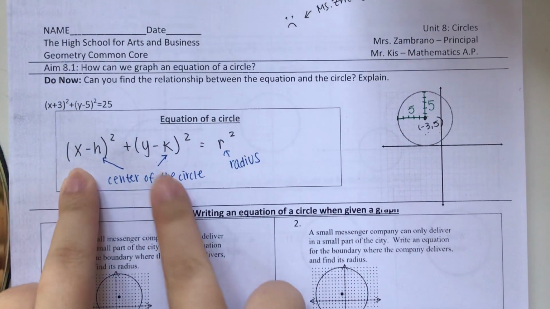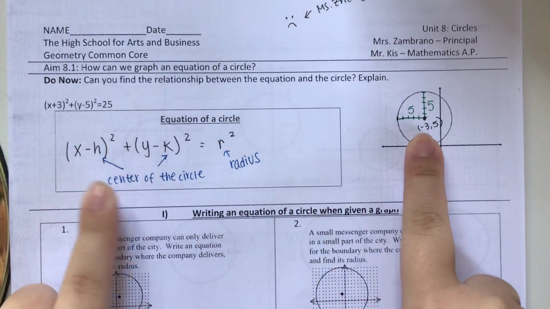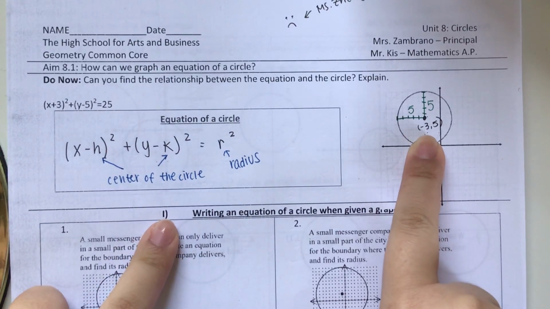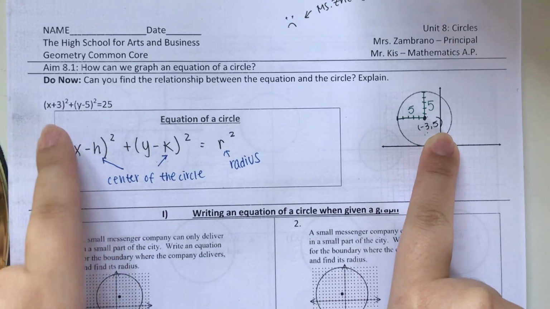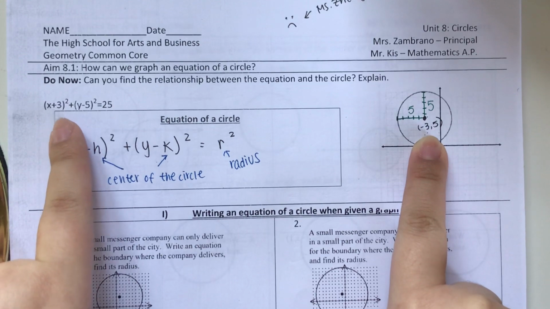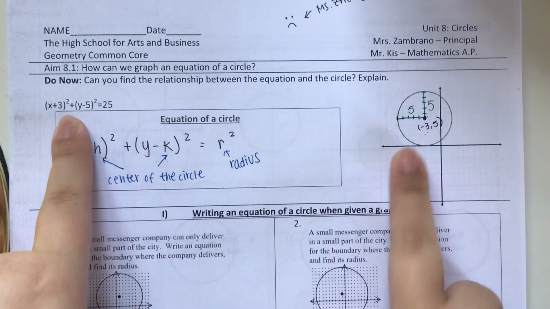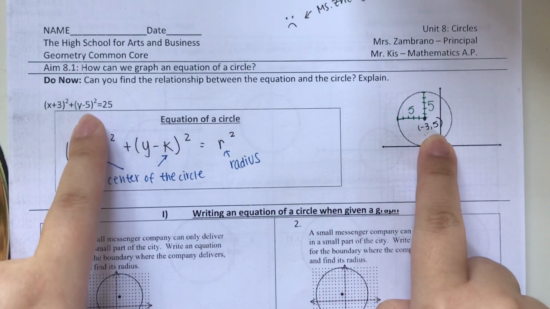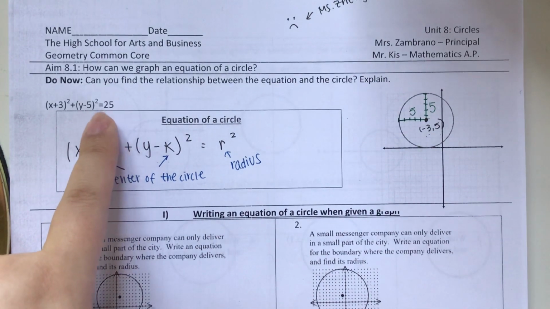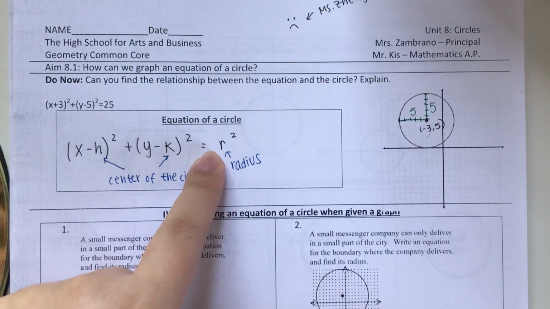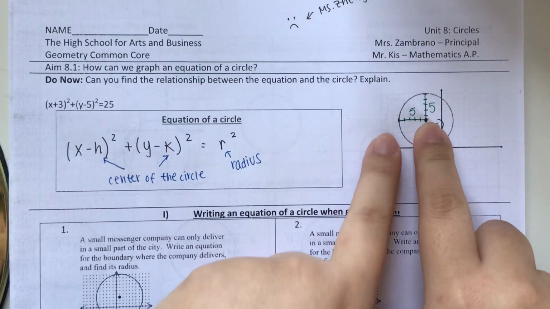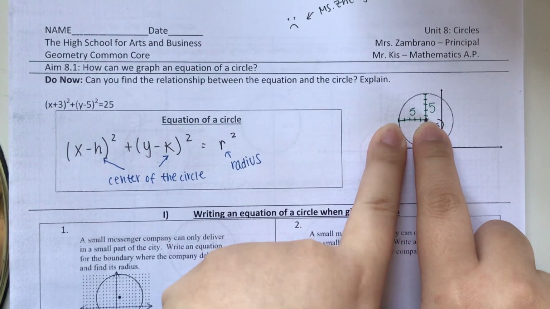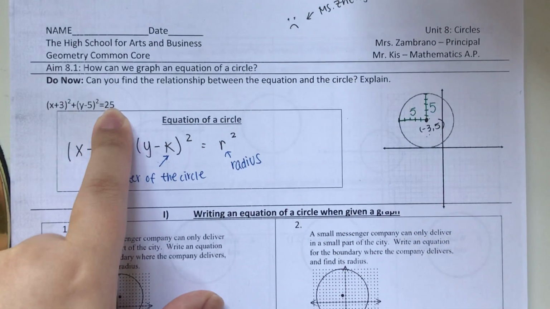Again, the x and the y stay. The center of the circle is at -3, 5, so I have to negate the signs. It's the opposite sign: -3 turns into positive, positive turns into negative. The equal sign is equal to the radius to the second power. From the center to the edge, 5 units. So that means it's equal to 25.